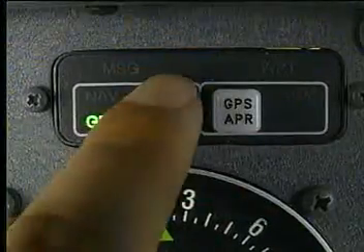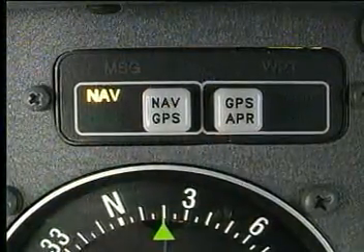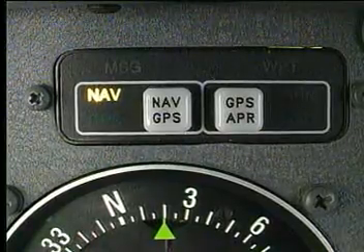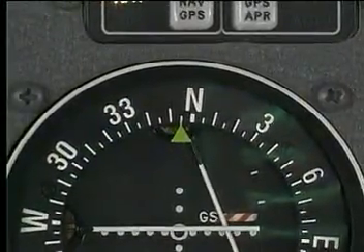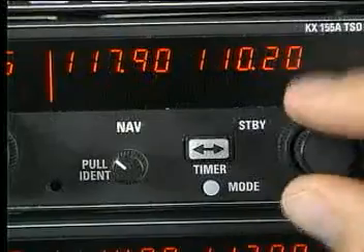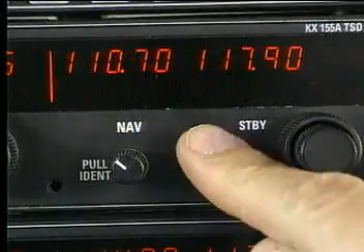Well, since the controller is now handling the navigation chores, this is a good time to get set up for the approach. First, I'll make sure that the number 1 navigation indicator is set to the number 1 nav radio and not to the GPS. Next, I'll set in the approach course of 355 in the OBS. As you remember, this doesn't make any difference at all in the way the needle reads, but it does help remind me of the direction of the final approach course. Now I'll tune the localizer and identify it.